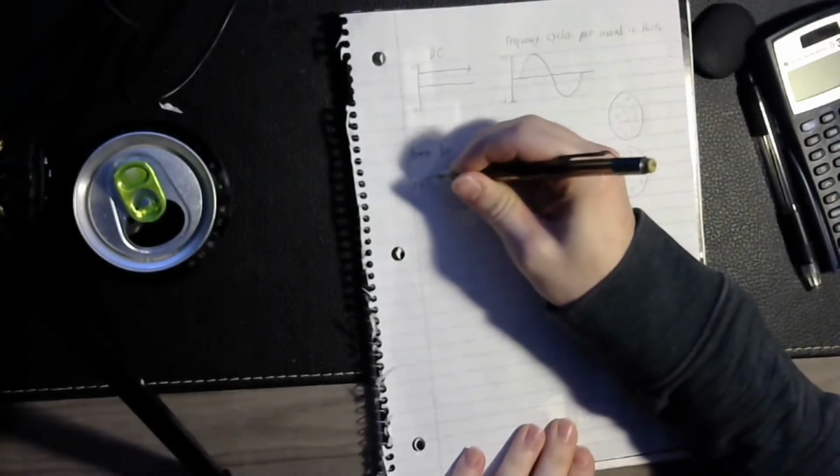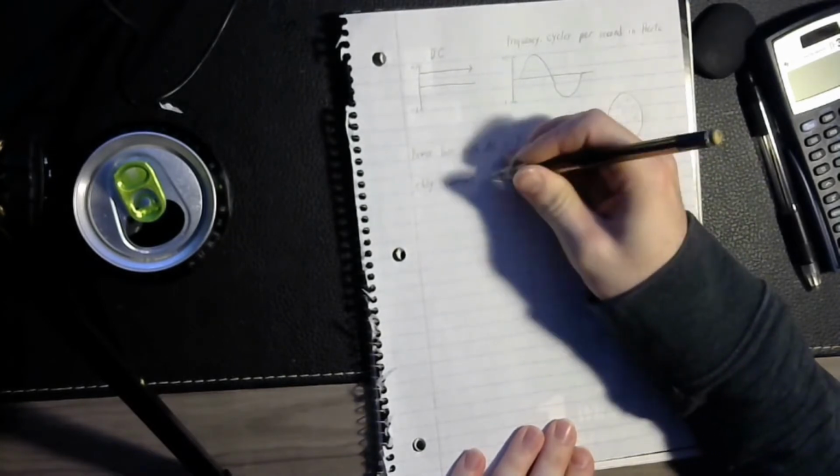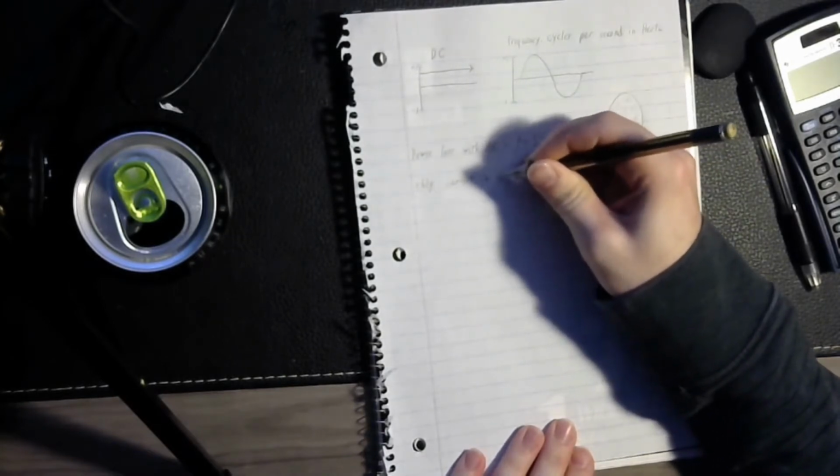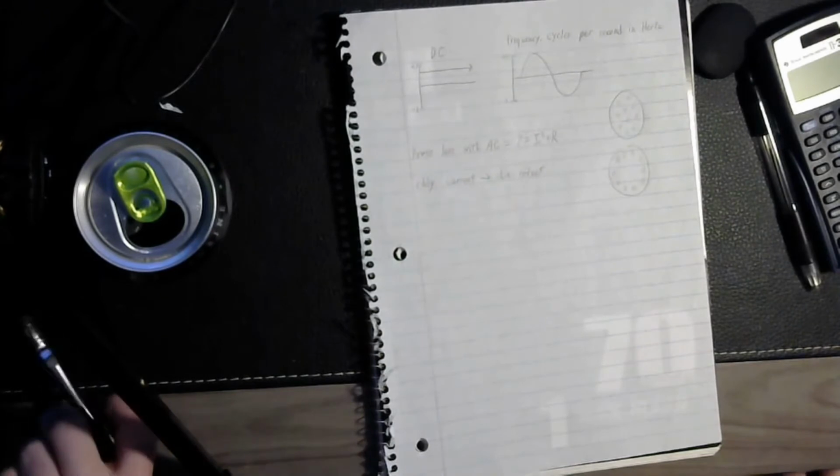It's eddy current, which produces this skin effect. No formulas for that yet, but I'm sure we'll have something later on in one of the other assignments.